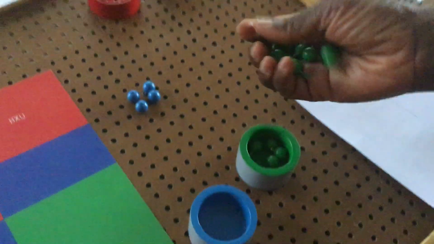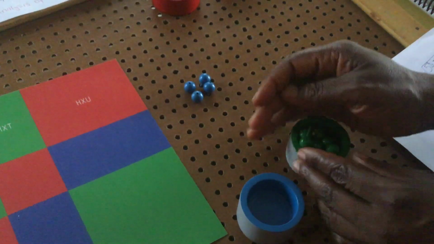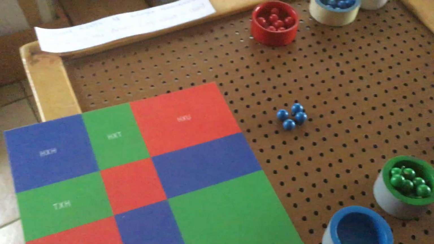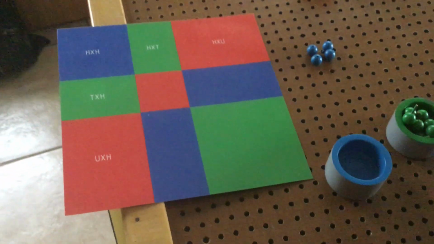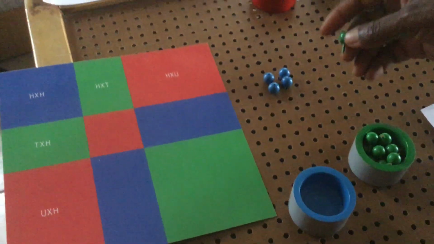So I'll put this in the cup. So I'm now going to use that to build my rectangles, as we see here. So let's go ahead and do that.